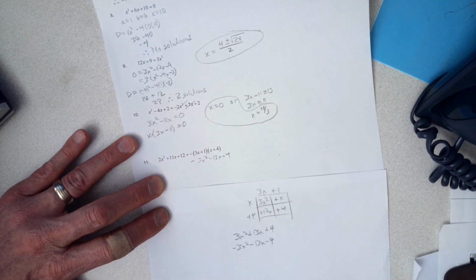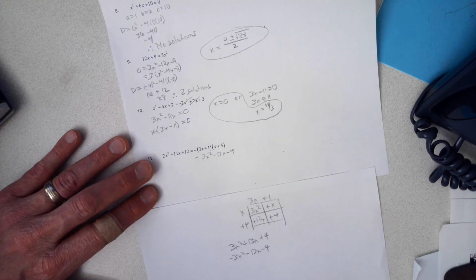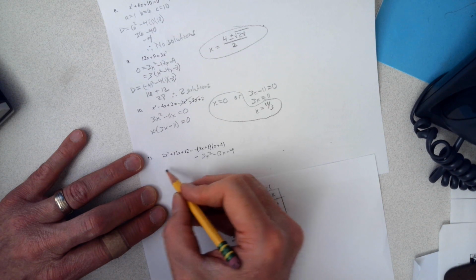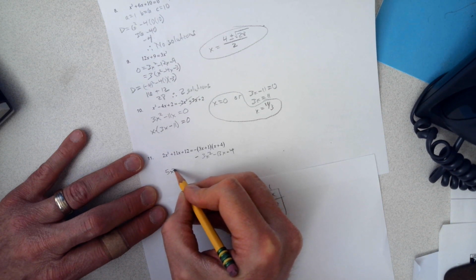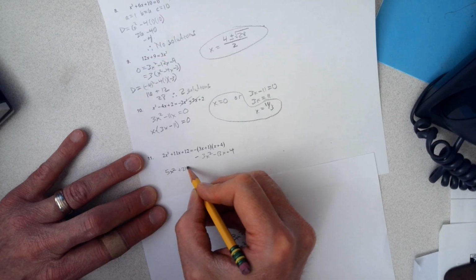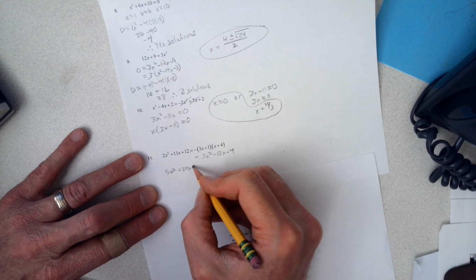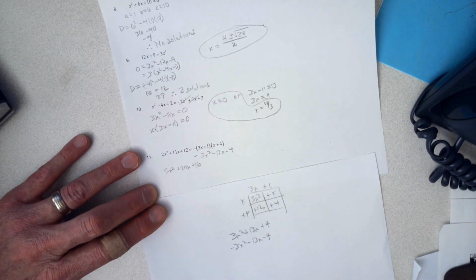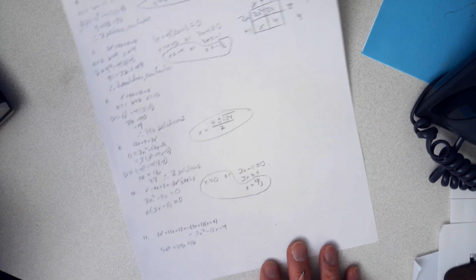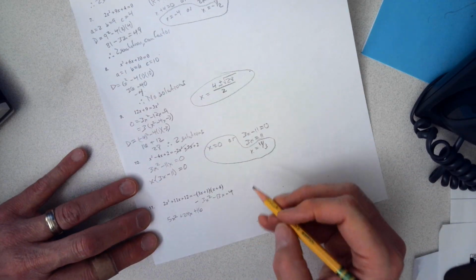If all somebody looks at is the pictures of this, that's going to be a little trickier. And so I'm going to add 3x squared to both sides. That'll give me a 5x squared. Add 13x to both sides. That's going to be a plus 24x. Add 4. That's going to be a plus 16. Definitely going to be needing my calculator on this one, I believe.